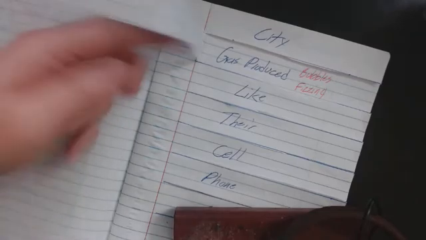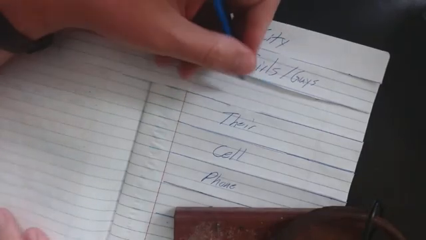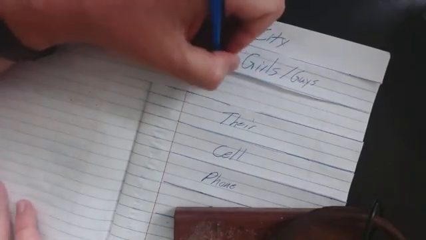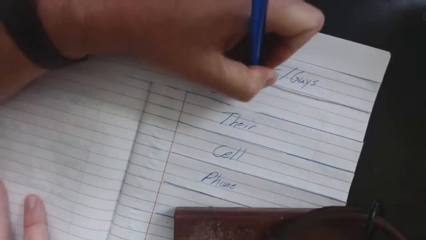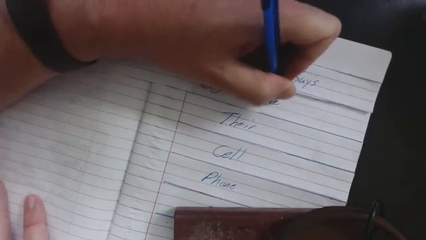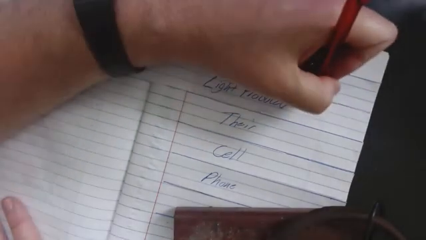All right, like this one I know that you've seen or at least know of because every kid knows one toy or has seen one toy, but like is light produced. Light produced. That toy is a glow stick.